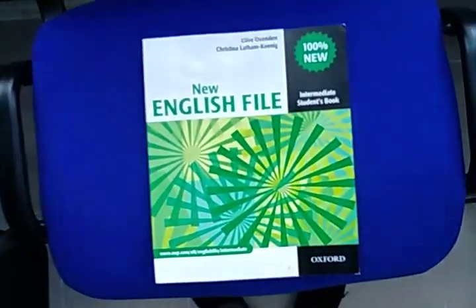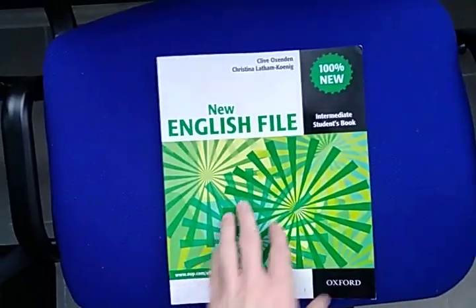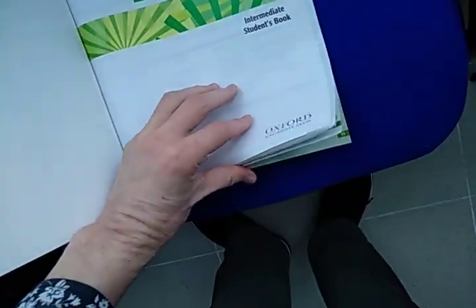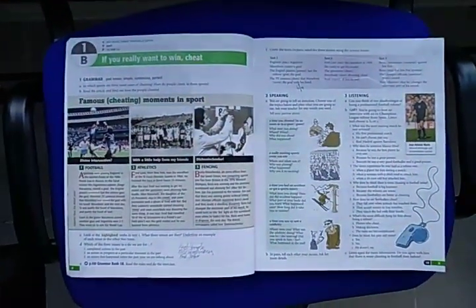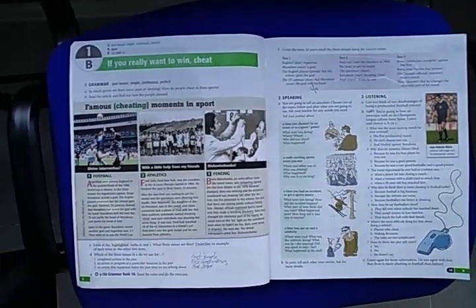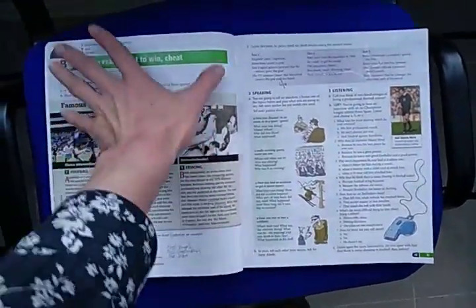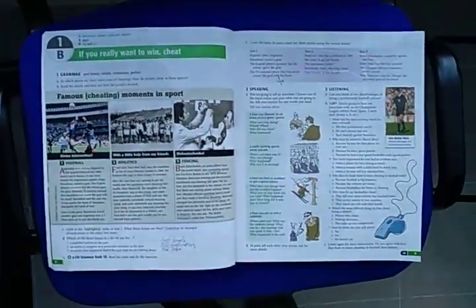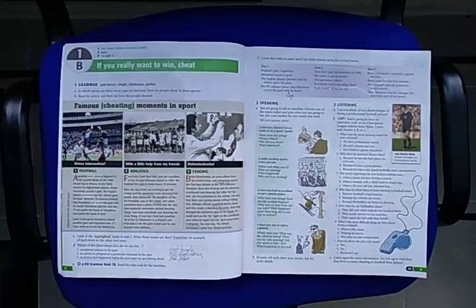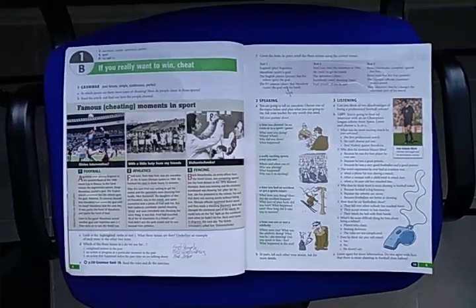Hello, let me tell you what I consider to be a good preparation for the lesson. I'll bring you the example. This is in New English File book. Let's take lesson 1B. I expect that you take two pages. Well, to begin with, we will have to set the best end result for this lesson.